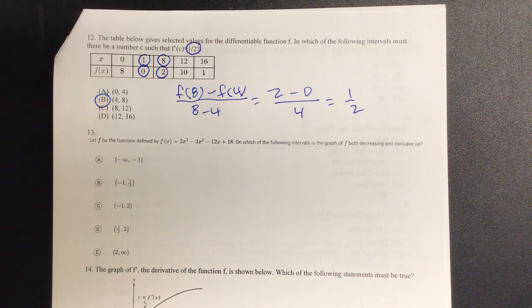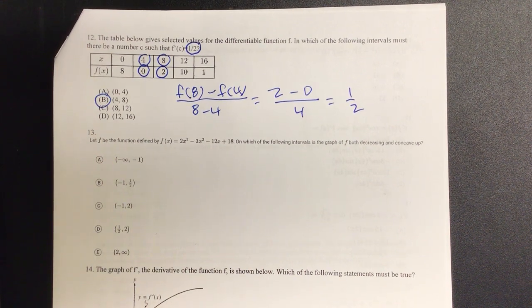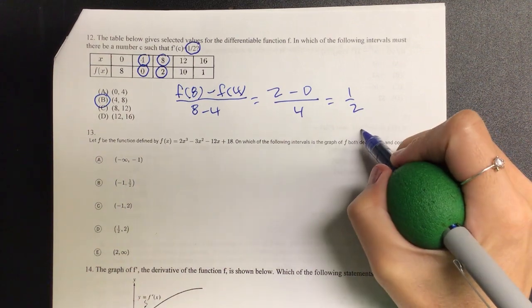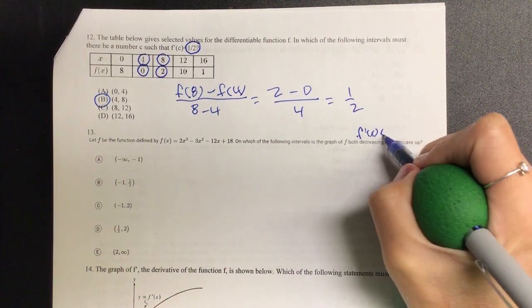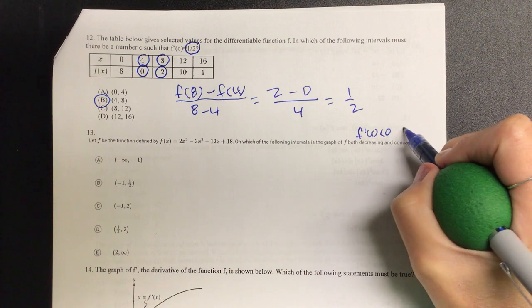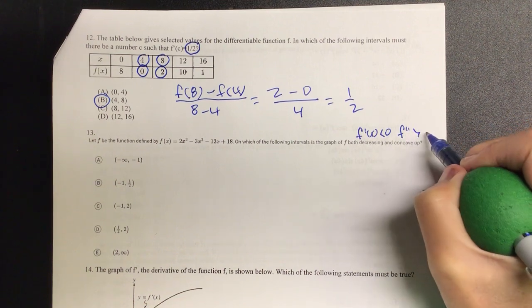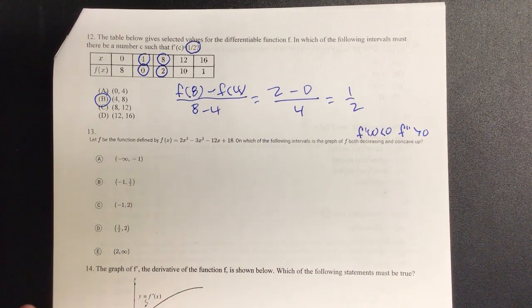Okay, Danielle, let's read part number 13. Let f be defined by this function f of x equals 2x cubed minus 3x squared minus 12x plus 18. On which of the following intervals is the graph of f both decreasing and concave up? So decreasing means f prime of x is less than 0. Concave up means f double prime is greater than 0. So I need to derive this twice.